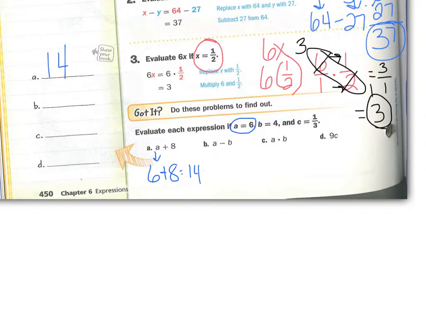Again, I don't want to see just the 14. I don't want you to do this in your head because the problems are eventually going to get harder, and we're trying to develop good habits right now so that you know how to solve harder problems in the future. So you must show this step right here. If we don't see that, you wouldn't be getting full credit, and you're going to have to redo that.